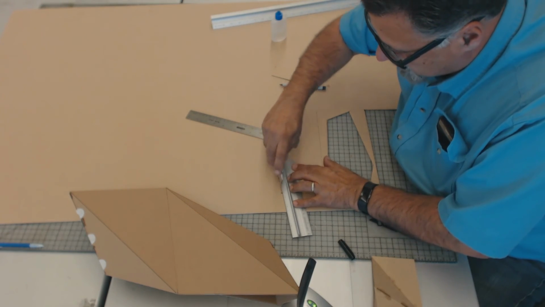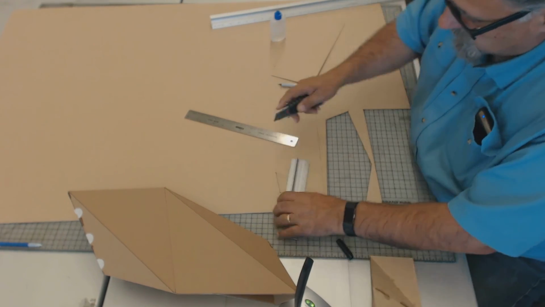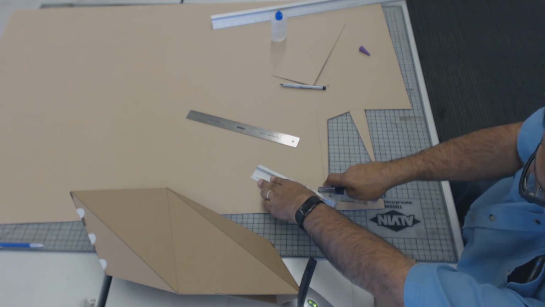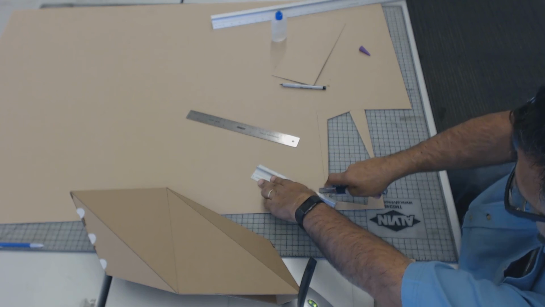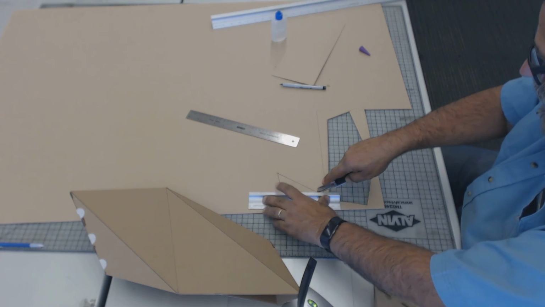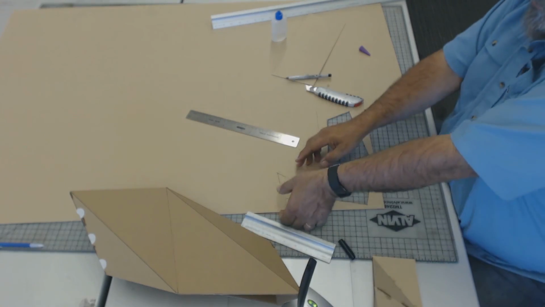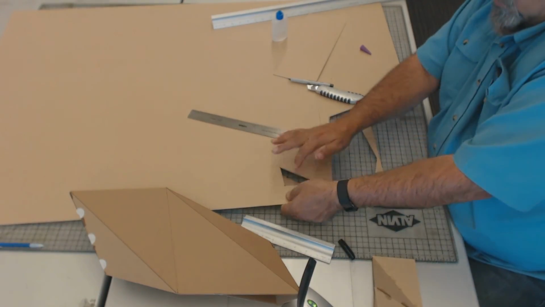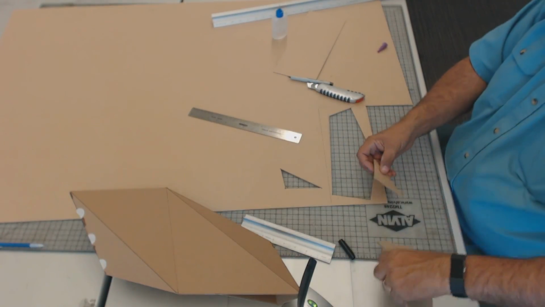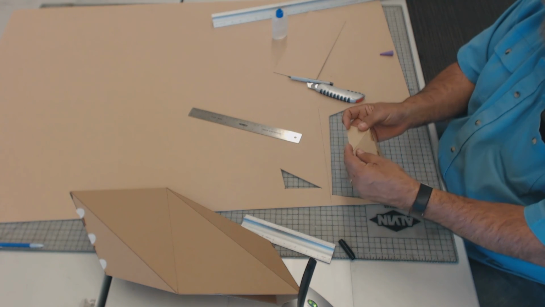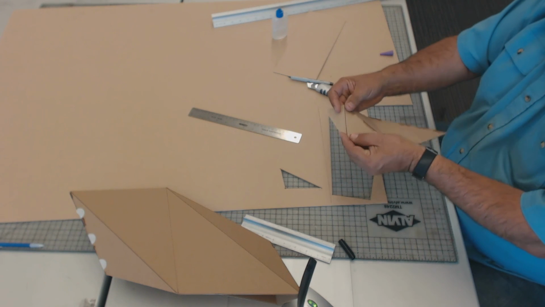How many minutes am I at? 12, all right. I'm going to finish cutting this one, and we're going to stop it because it can't go over 15. And even at 12, they get kind of big. Okay, so there is one leg of my canopy structure.